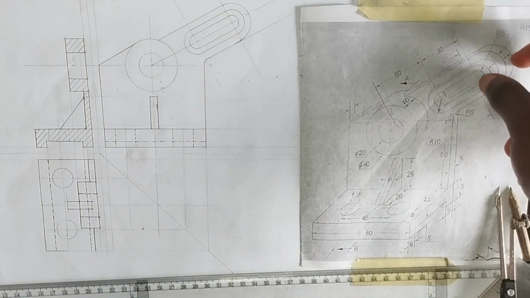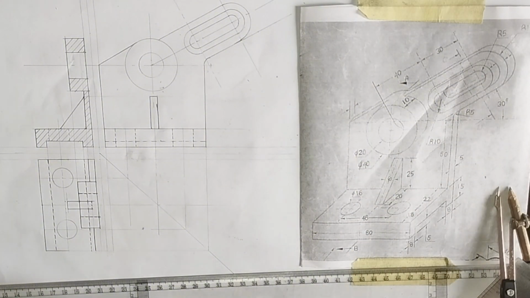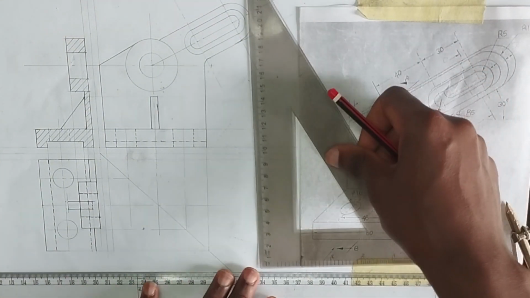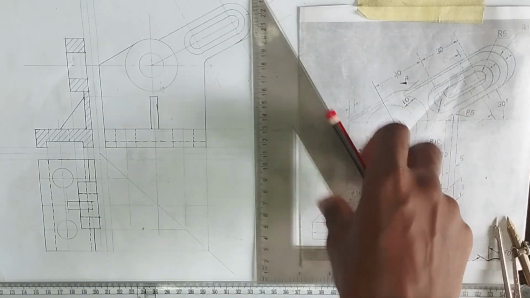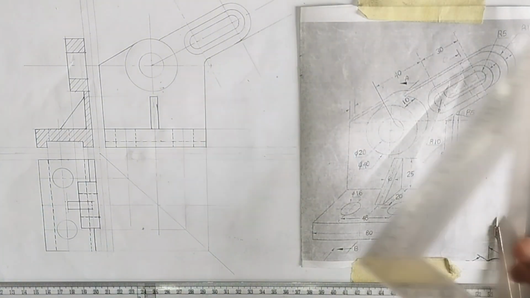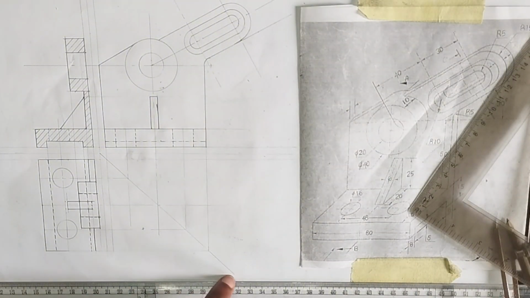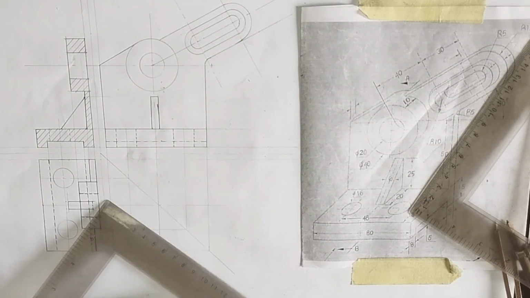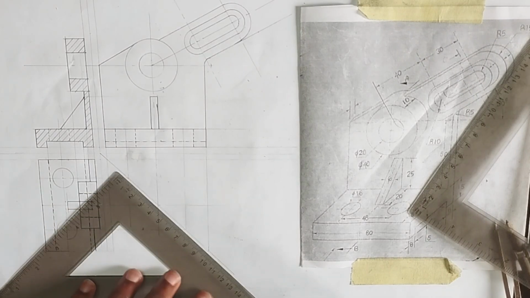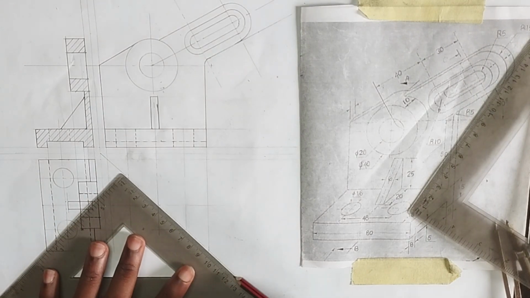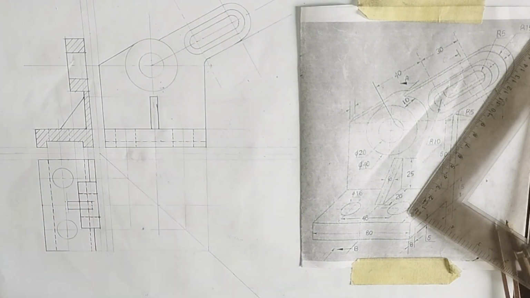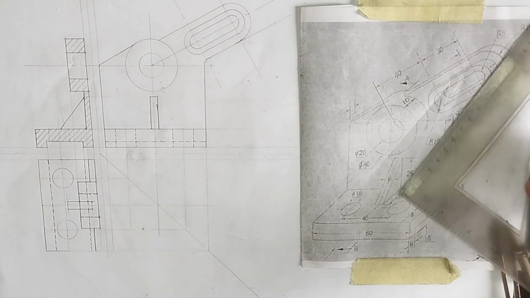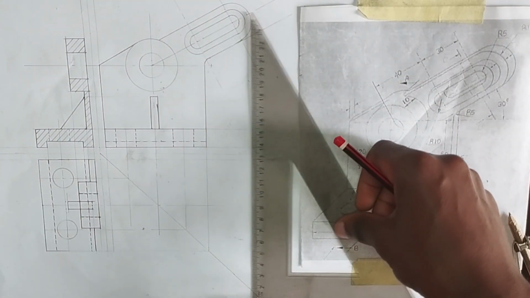In order to draw that, we are going to pick our set square, then project right from this point here. These lines, we are going to project them downward, and before we project them downward, let's extend this our 45-degree line. Let's extend it a little bit. Okay, we are going to extend that. So now we can project downward starting from this point here.